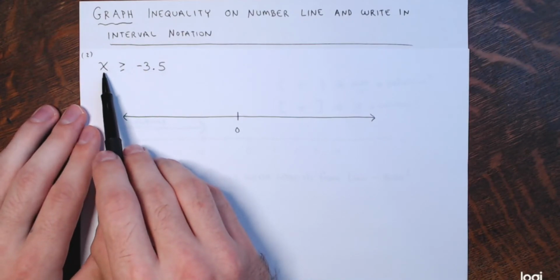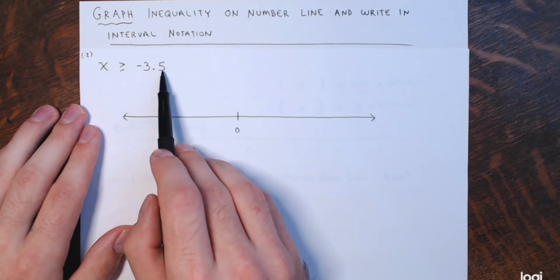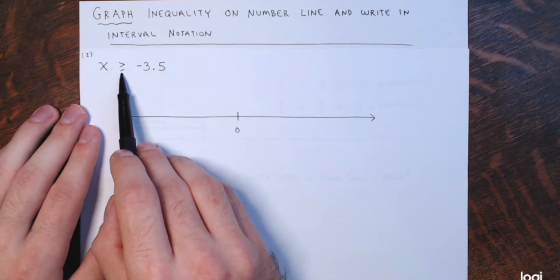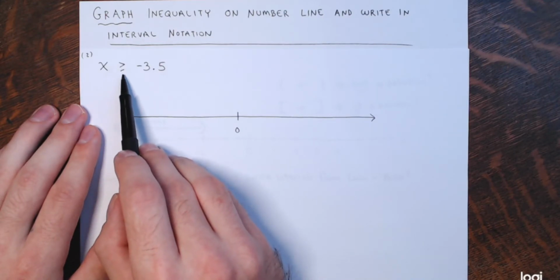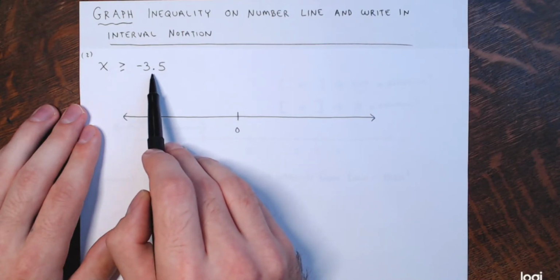And this is looking for what are all the numbers that I can replace x with that are greater than or equal to -3.5, right? Remember, this symbol with the little half equal sign underneath is greater than or equal to. All right, so first off, where is -3.5?